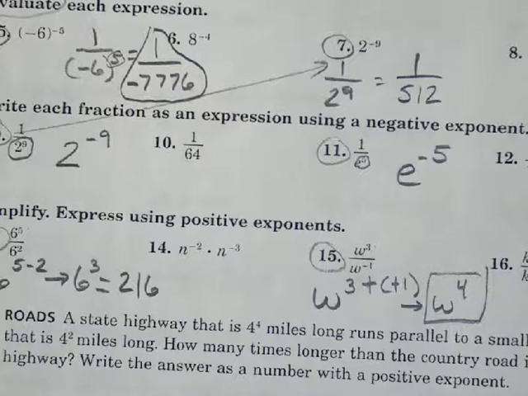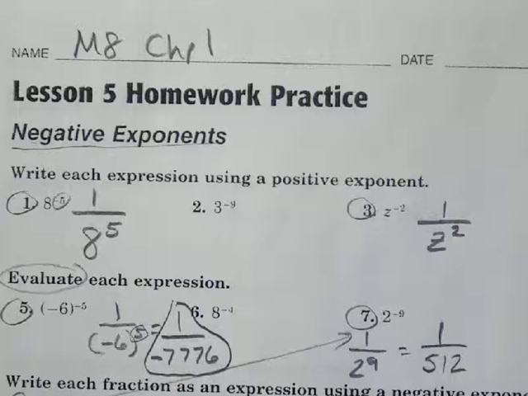So there are some solutions for your homework practice, going with Math 8, Chapter 1, Lesson 5.